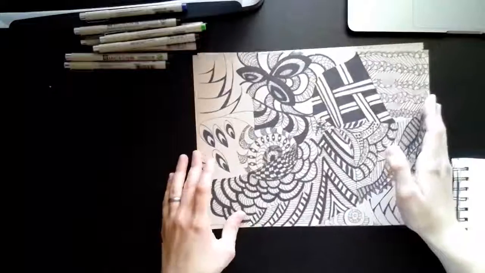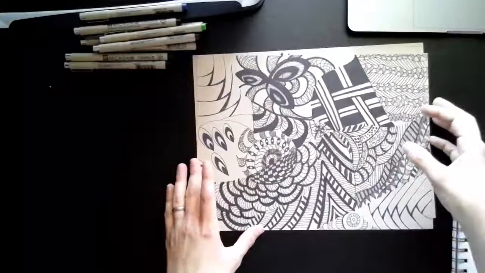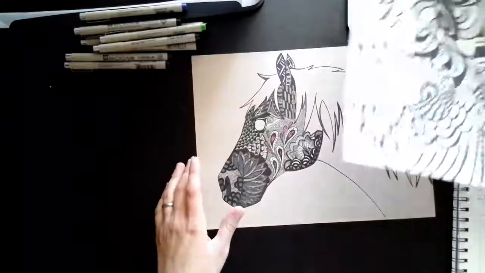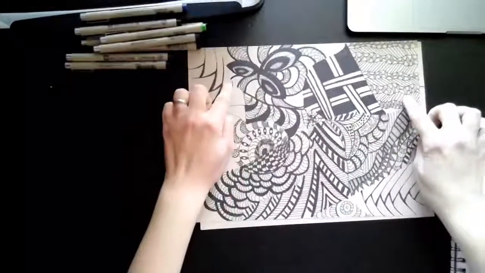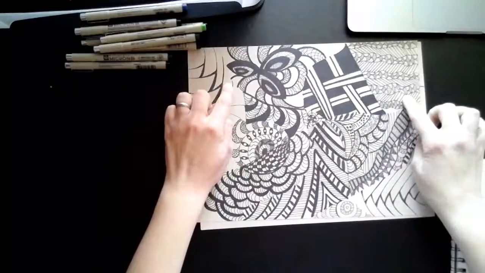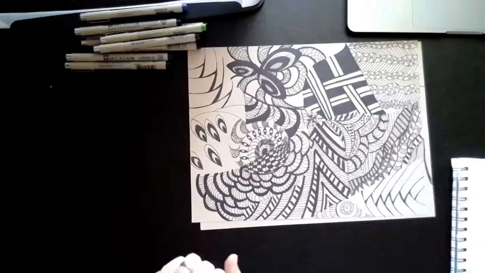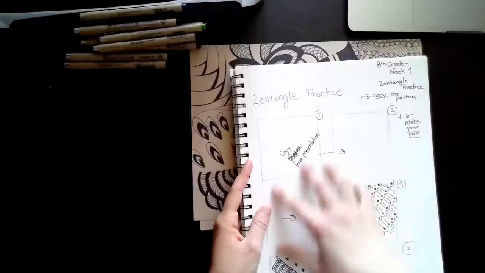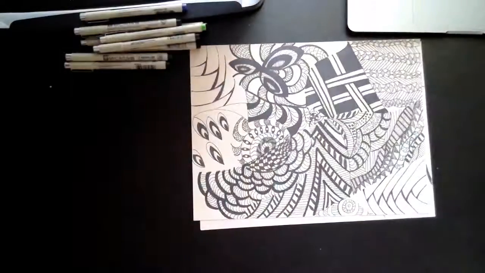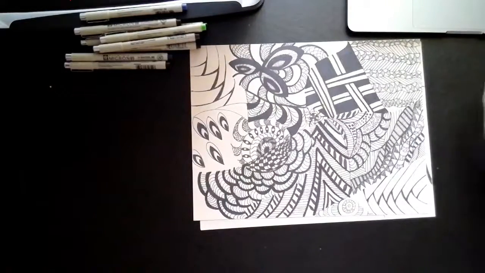Now the final drawing, like I said, does need to take up a majority of the page, and you need to have a minimum of 7 different patterns. So there needs to be at least 7 different ones. You don't have to use the ones from your sketchbook. It's just there in case you need it for reference.